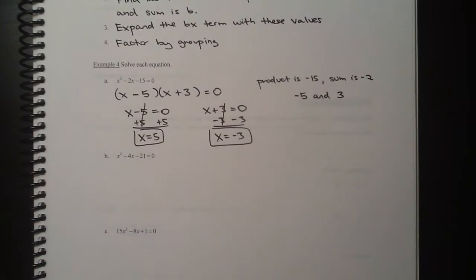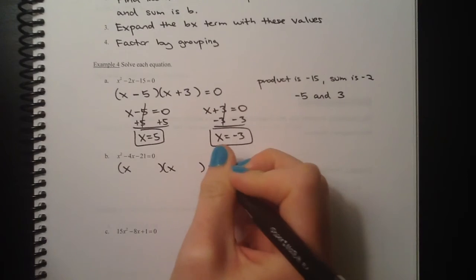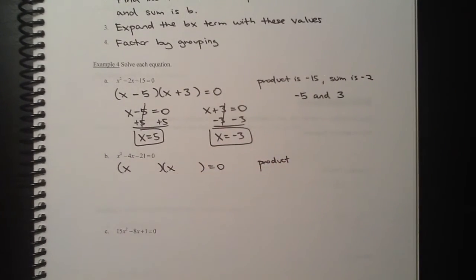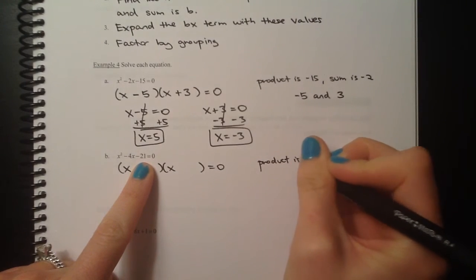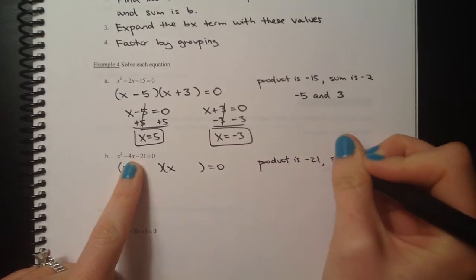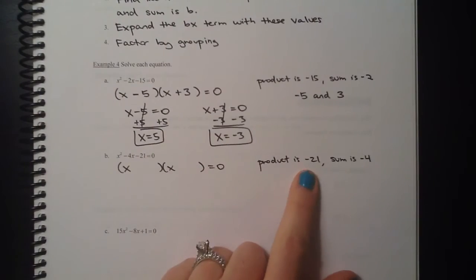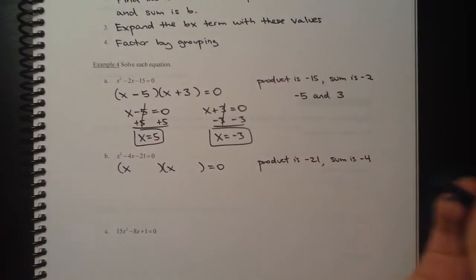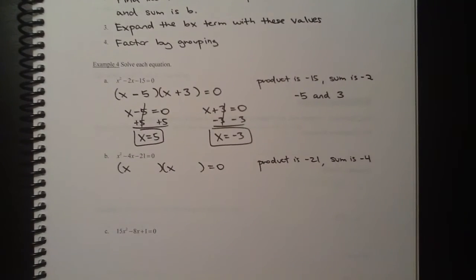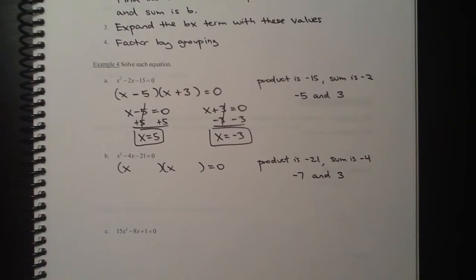Okay, so let's do this one really similarly. Since it's just an x squared, I'm lucky enough to know it's just going to be x and x. And then let's look at our other two pieces. When I multiply these numbers together, I know I should get negative 21. And then when I add these two terms, I should get negative 4. Okay, so what multiplies to a negative 21 and adds to a negative 4? Same rules apply up here. We're going to have one positive, one negative, and I know the bigger one will be the negative one. And it turns out to be negative 7 and positive 3.